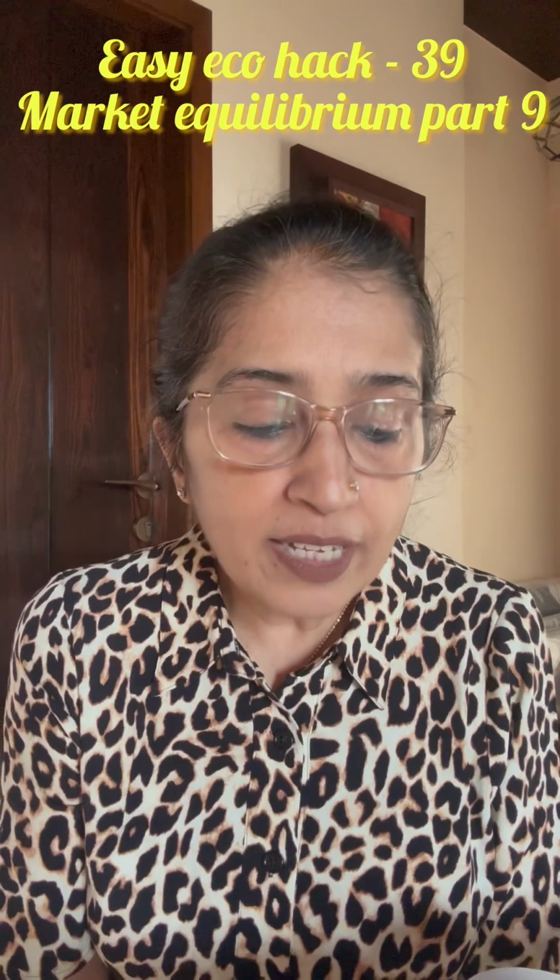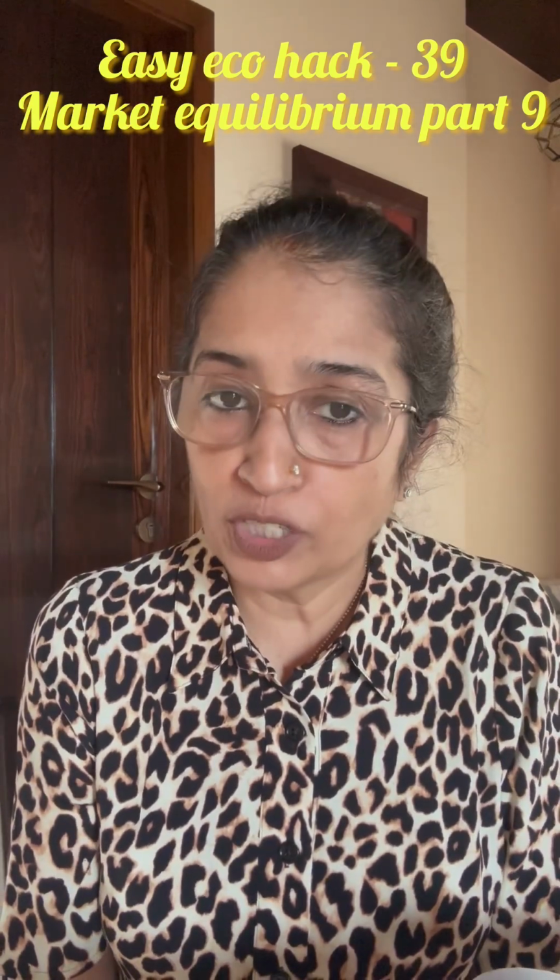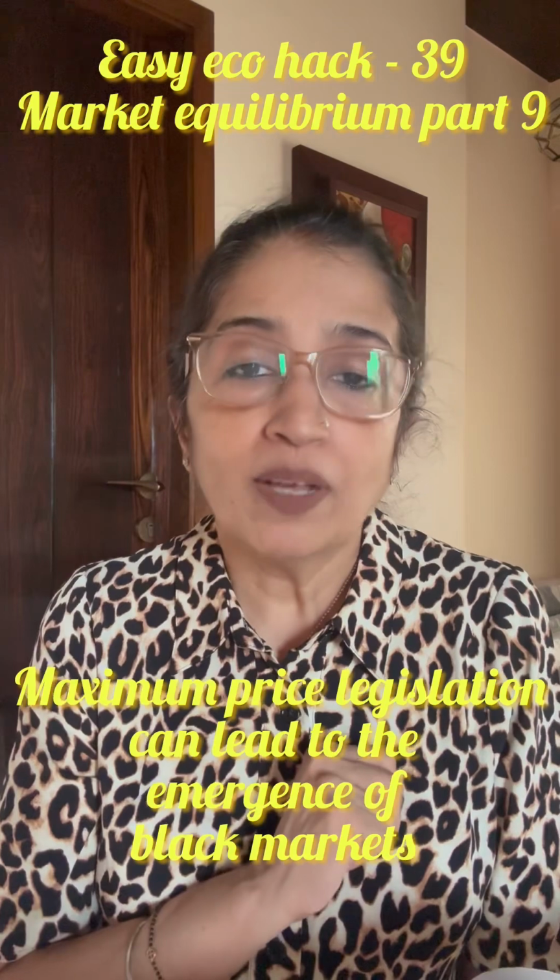So when the government puts a maximum price legislation that producers cannot sell above that price, producers connive with richer consumers and a black market emerges, and the sale is now taking place at a higher price, quietly behind the government's back. So when you have maximum price legislation, you can get the emergence of black markets.